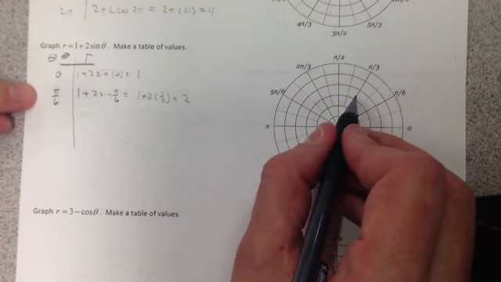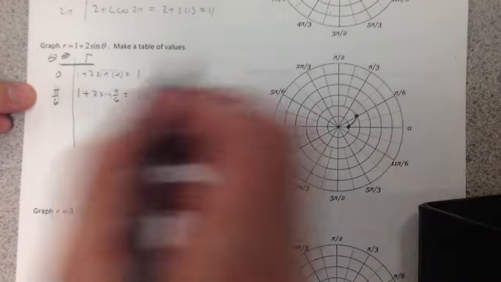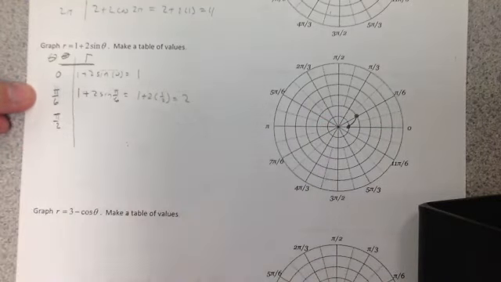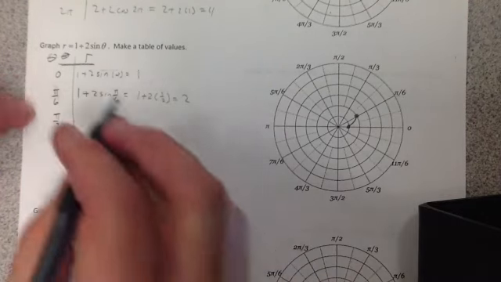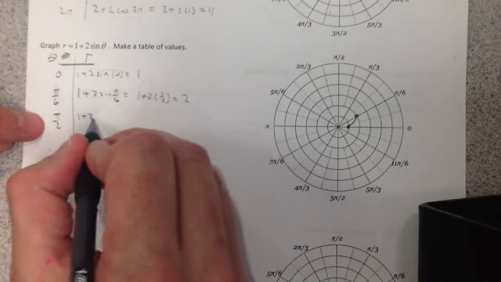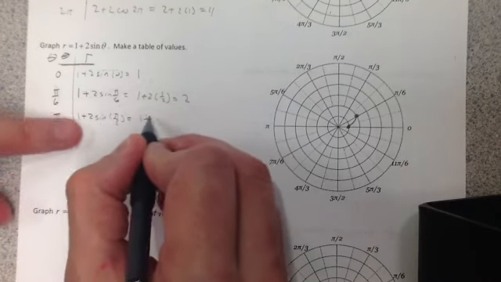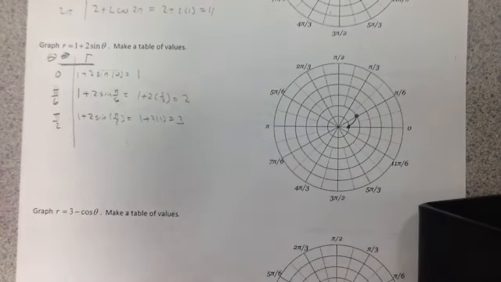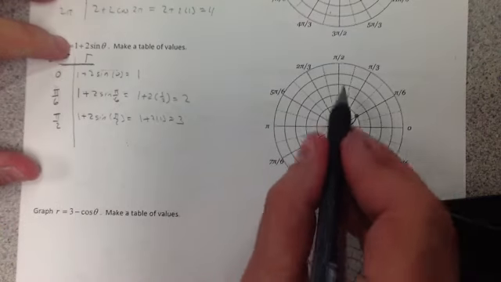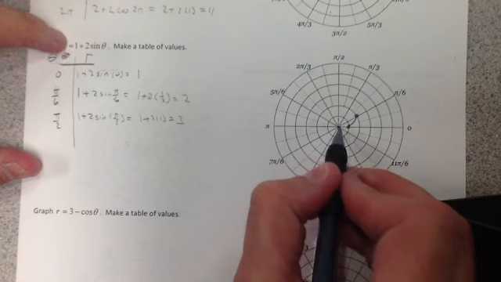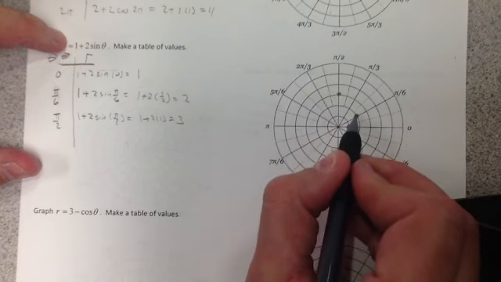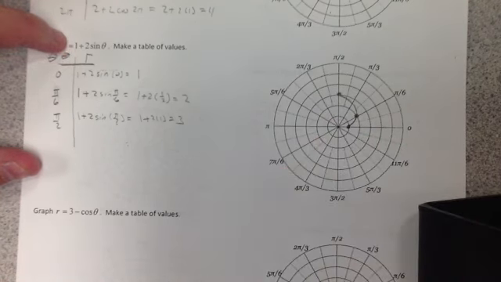Now, I'm not going to pick pi over 3. Why not? It's not nice, but I can pick pi over 2. So for sines, I'll pick pi over 6s. For cosine, what do you think we'll pick? So we go 1 plus 2 sine pi over 2. That's easy. That's just 1 plus 2 times 1. We get 3. So we're facing pi over 2. We go up 3. 1, 2, 3. And we go up.